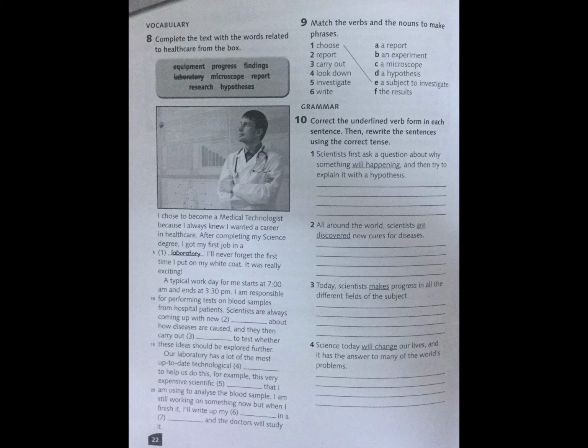Okay, so 1, let's start 1. Scientists first ask a question why something is happening, and then they try to explain it with a hypothesis.